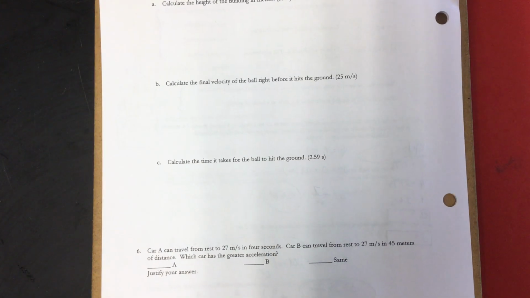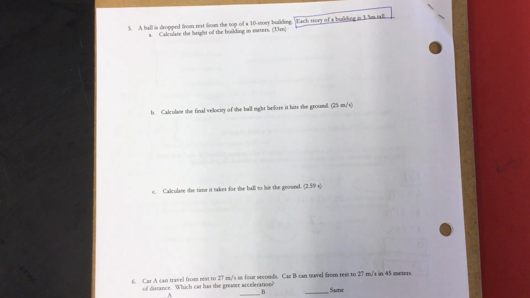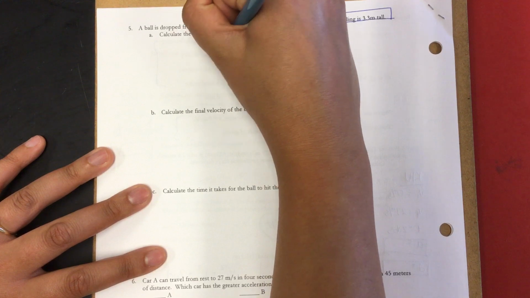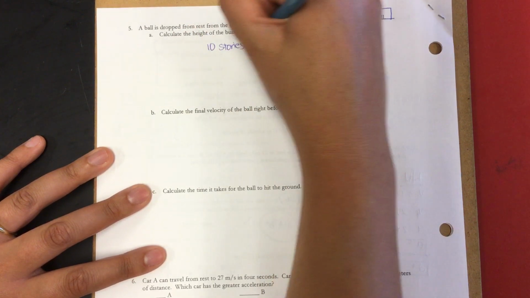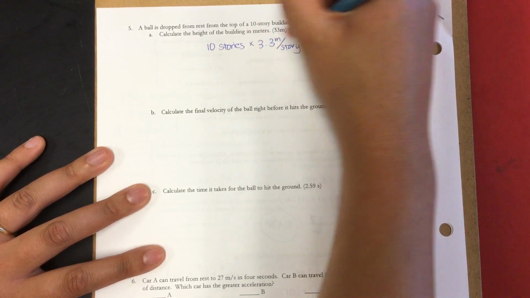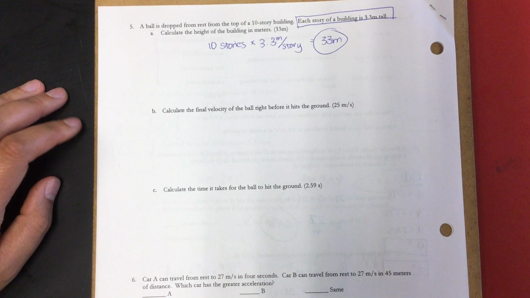Last page. Okay, 5A. I probably should have put this as one of the relationships to start so that you have an equation to go with it. If you have 10 stories and they're 3.3 meters each, that gives you 33 meters. And now let's do our knowns and unknowns.